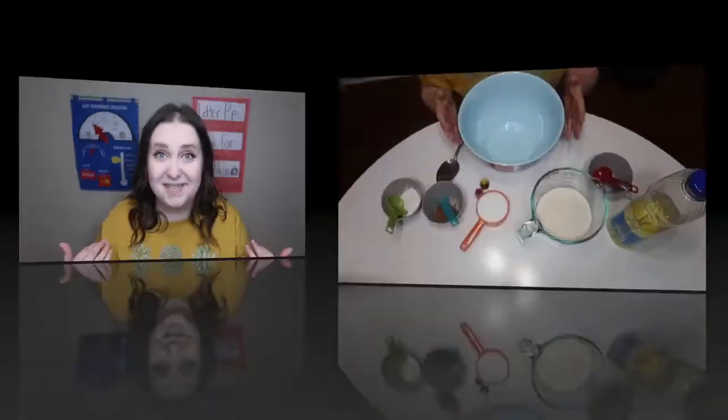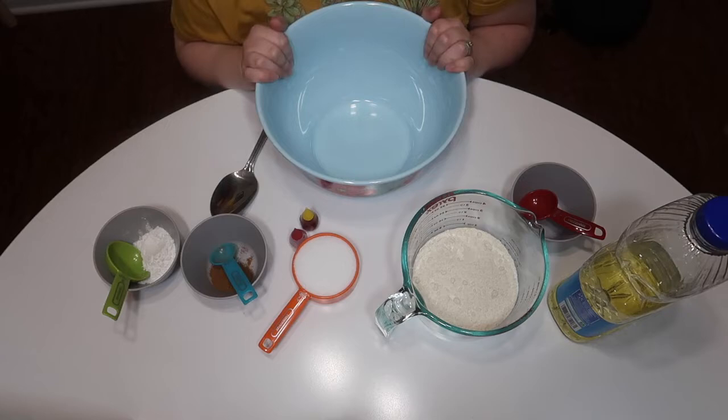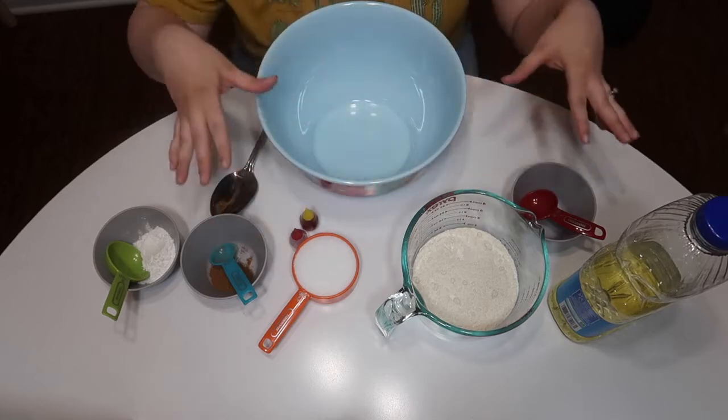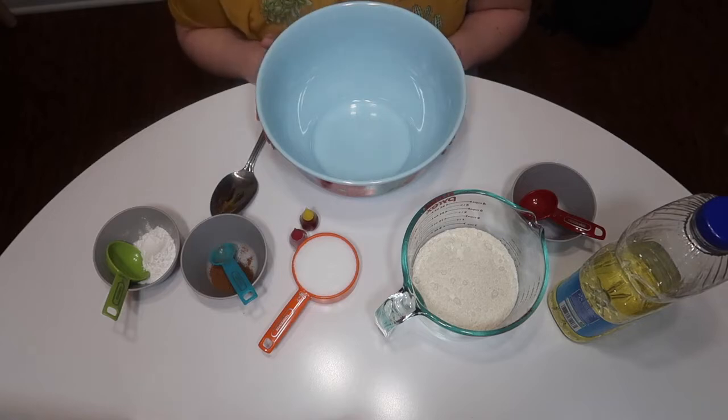Are you ready to hear what the craft is? We are gonna make pumpkin Play-Doh. If you're ready to make it, come closer. Okay, we are ready to make our pumpkin Play-Doh. While I'm getting all of these other things ready, we are gonna boil some water. So make sure to ask a grown-up if they can boil 1 cup of water for you.